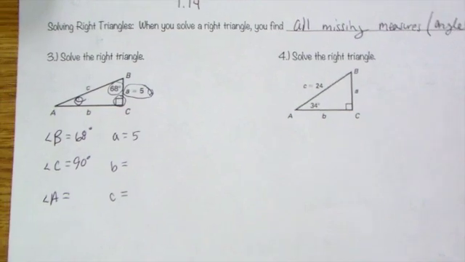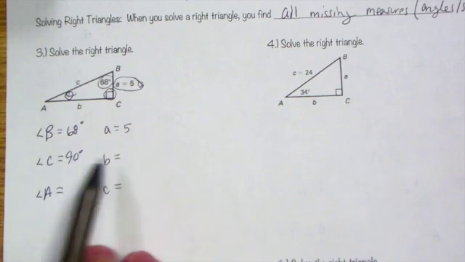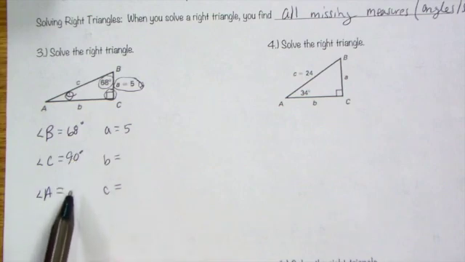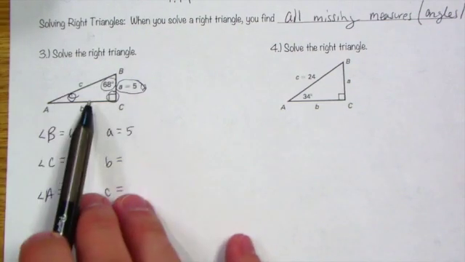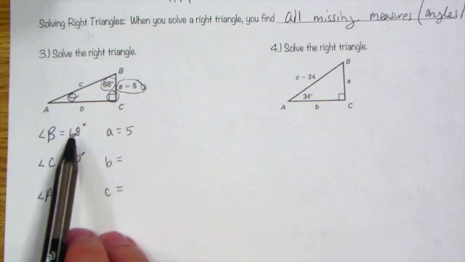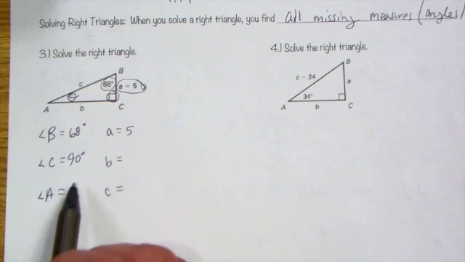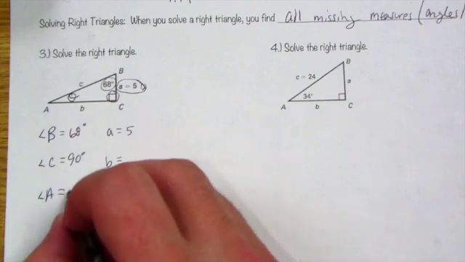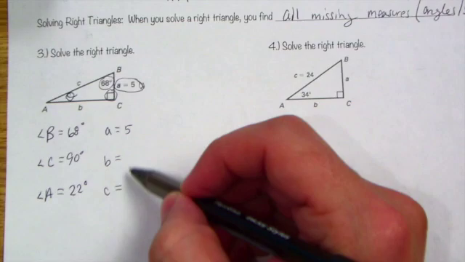Well, you're going to want to start with, in terms of angles or sides, whichever one you have two of. Since I have two angles already, it's really easy to figure out the third angle because all angles of a triangle should add up to be 180 degrees. So if I know the first angle and the second angle, I can just do a little bit of addition or subtraction to figure out this third angle. So if I do 180 degrees and subtract 90 and subtract 68, it gives me that the remaining angle is 22 degrees. All right, one down, two more to go.